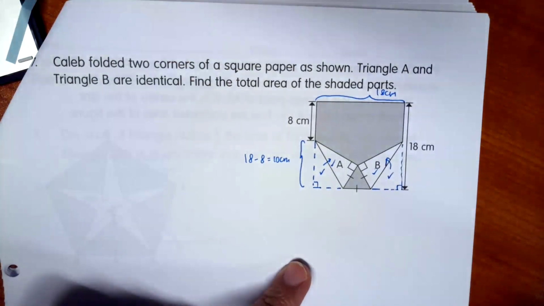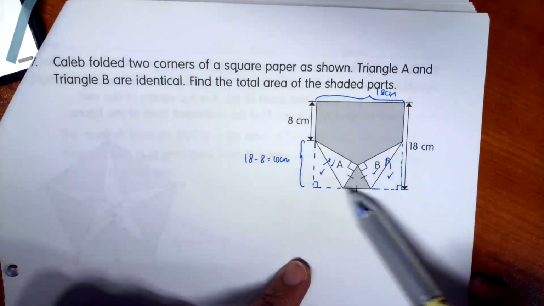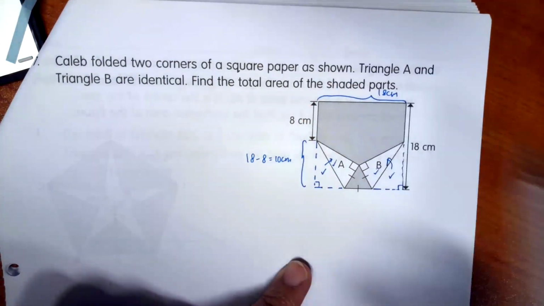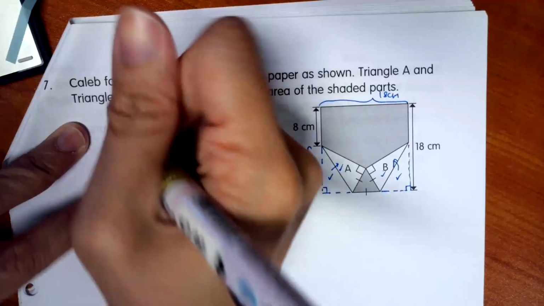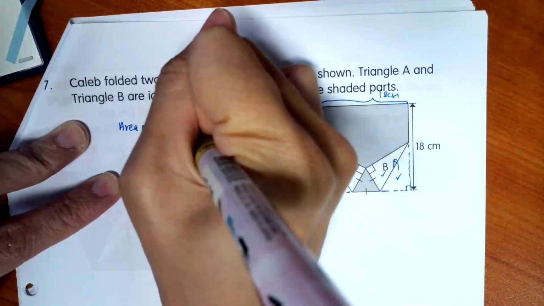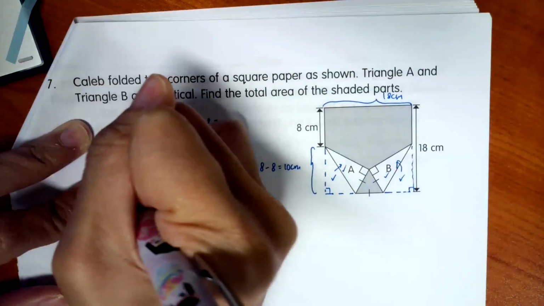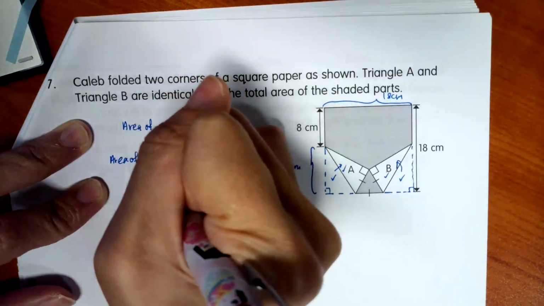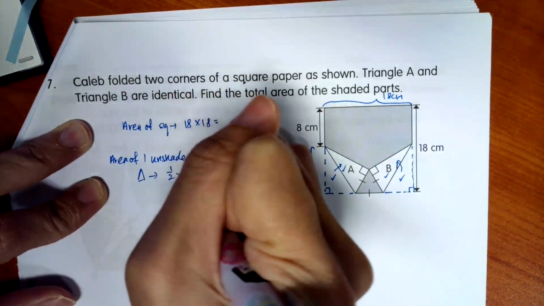So to find a shaded area, you just need to find the area of the whole square, the whole thing, and then minus 1, 2, 3, 4, the 4 triangles. So area of square would be your 18 times 18 first. Okay. Area of one unshaded triangle is half times base times height.